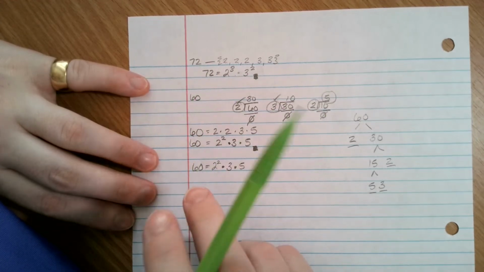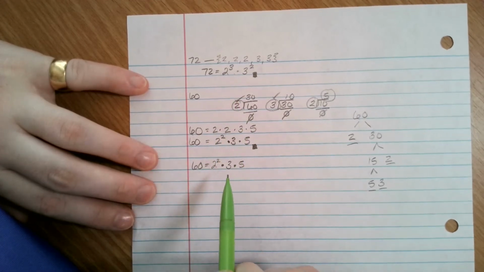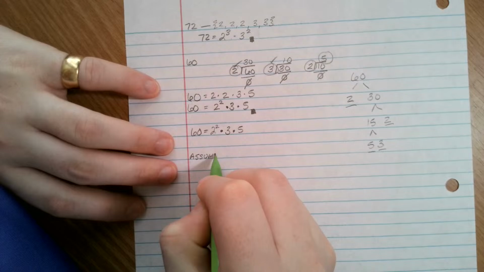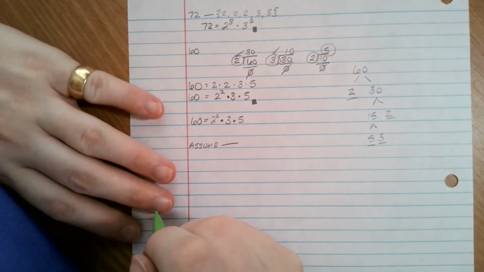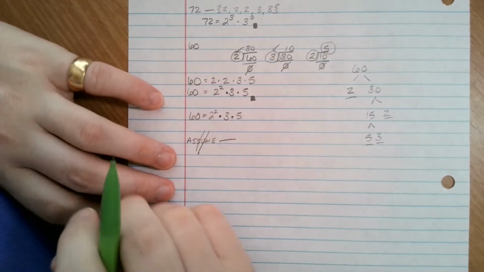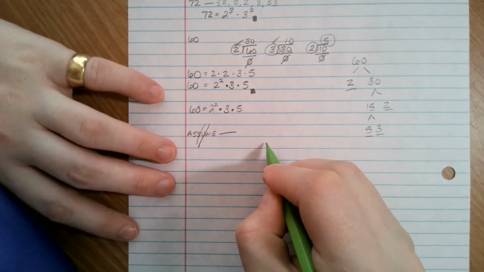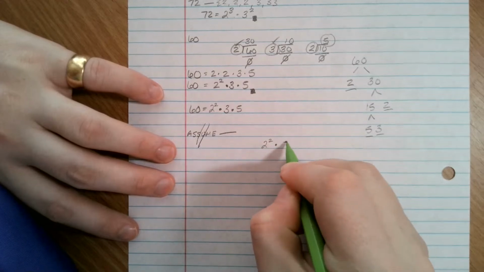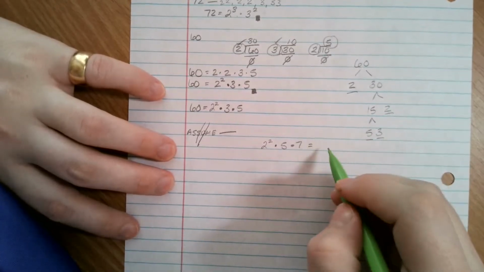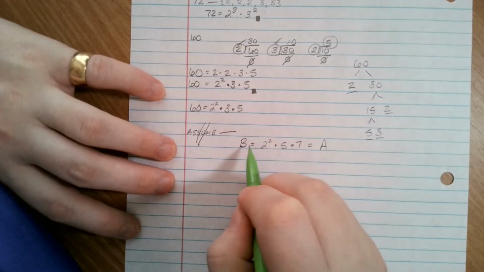That is back to the fundamental theorem of arithmetic, how there is exactly one prime factorization for any composite number. So let's assume, because assuming is kind of funny when you use it in a math way. It makes an ass out of you and me. So let's assume some prime factorization, 2 squared times 5 times 7. Let's say 2 numbers, we'll call them A and B, both equal this but do not equal each other.